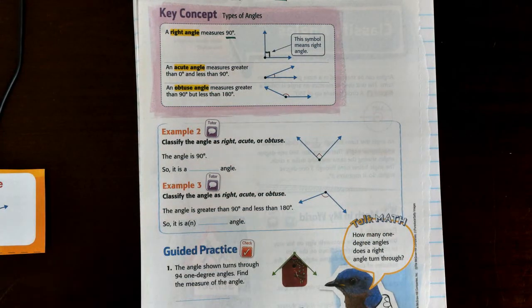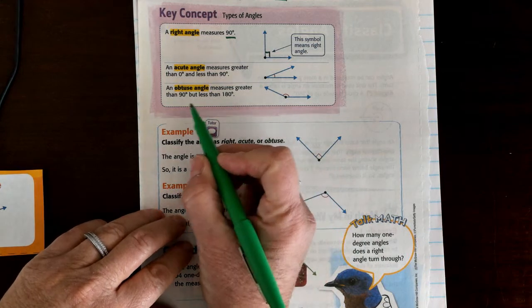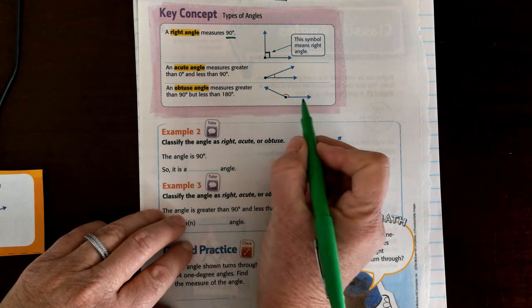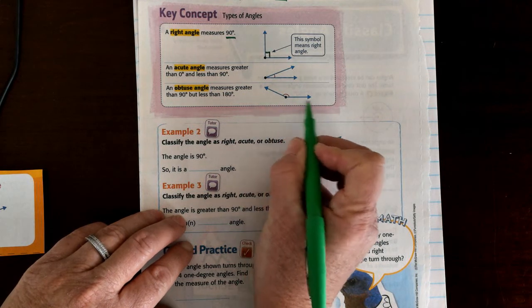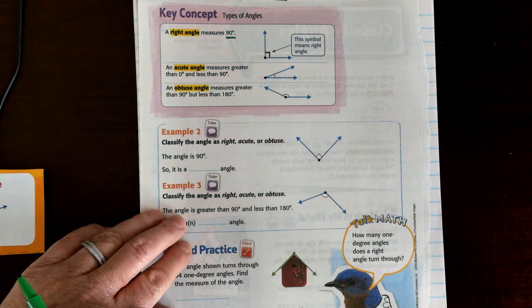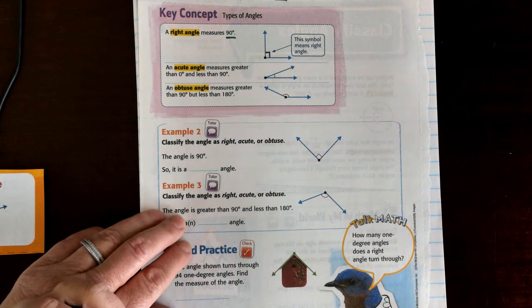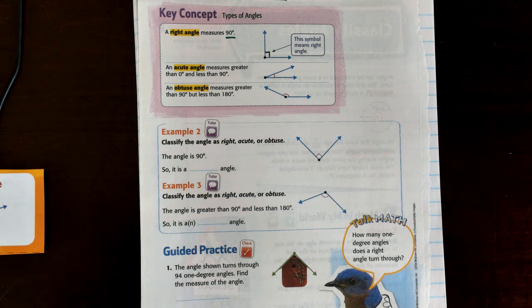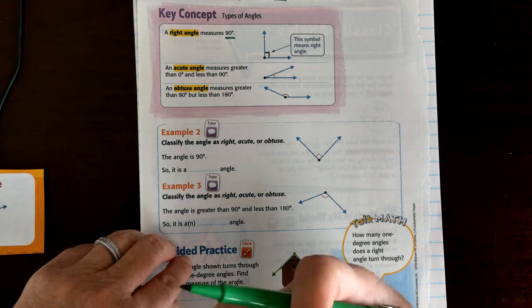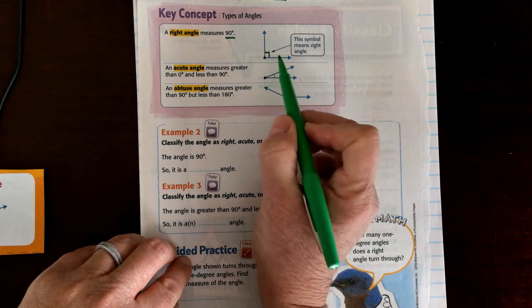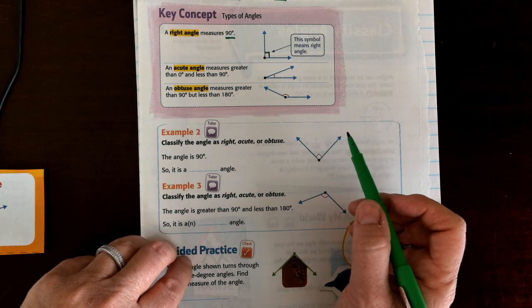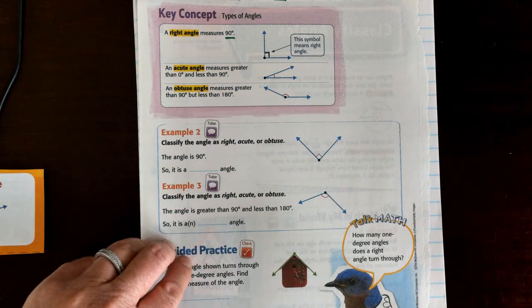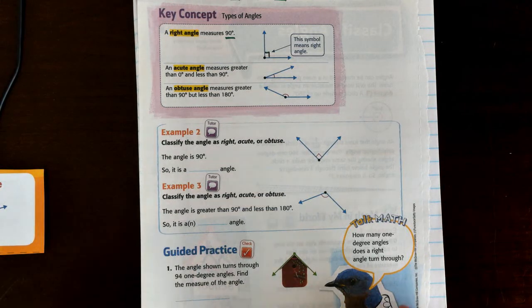And then we have our obtuse angle, which measures greater than 90 but less than 180. Remember, 180 is half a circle, so that's the straight line. That's half a circle. So an obtuse angle is greater than a right angle but smaller than a 180-degree angle. I always kind of say obtuse is kind of obese, kind of a fat angle. So I say an obtuse angle is greater than a right angle. It's obtuse. It's kind of obese. It's not as cute as the little acute angle. That's how I remember it.